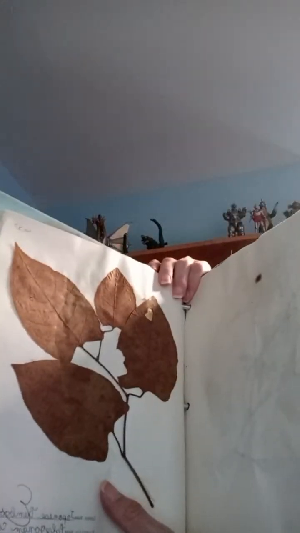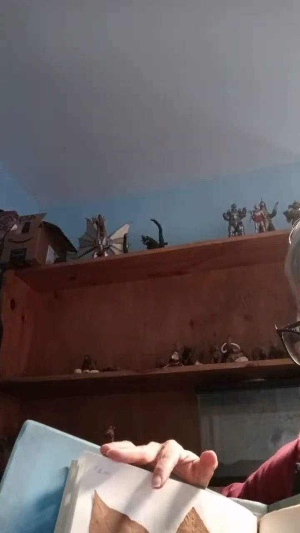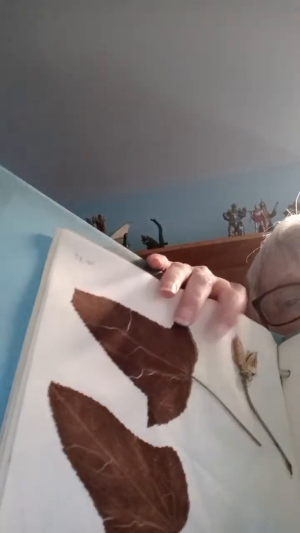This is Japanese bamboo. It is not a bamboo. It's a highly invasive species, but it is edible when it's young. You can sort of use it like rhubarb. This is rose mallow. Rose mallow is related to marshmallow.